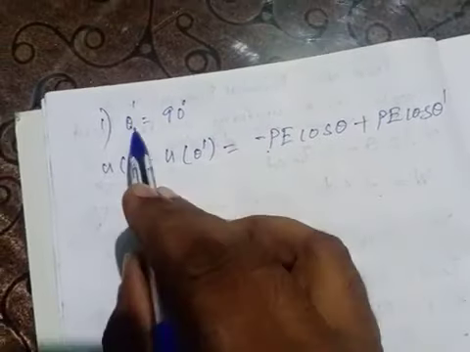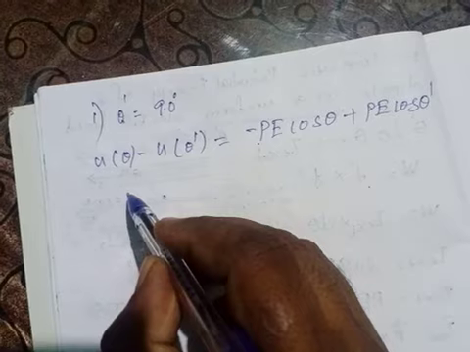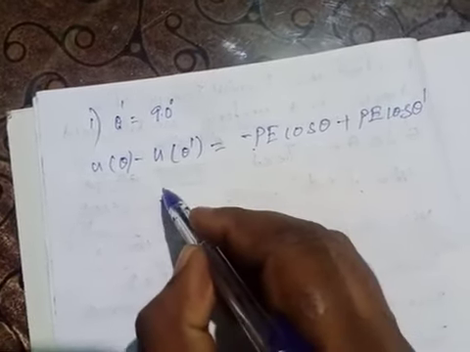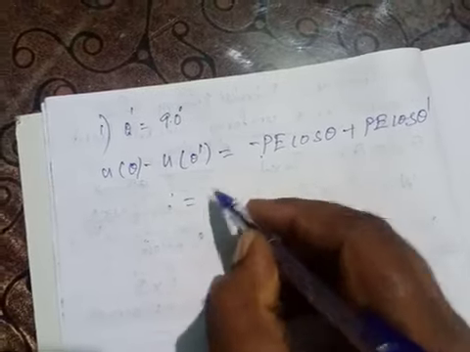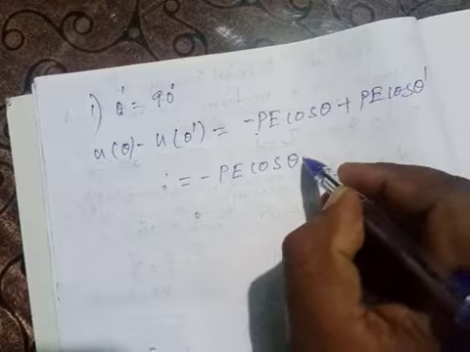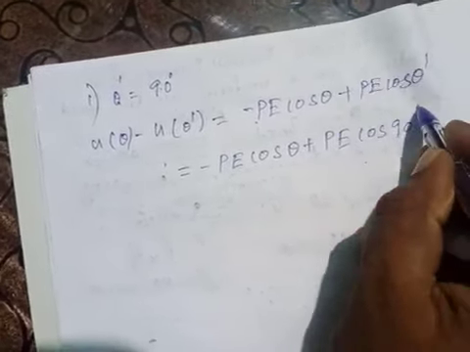Theta dash is 90 degrees, so we get minus P cos theta plus P cos 90 degrees.